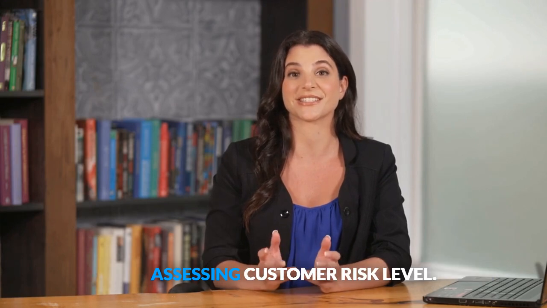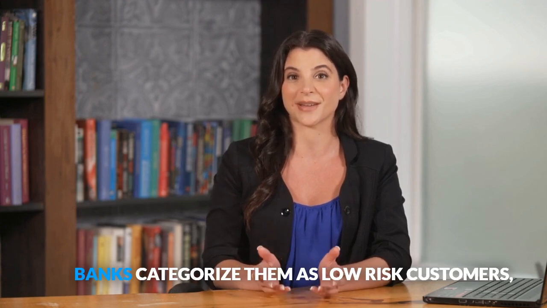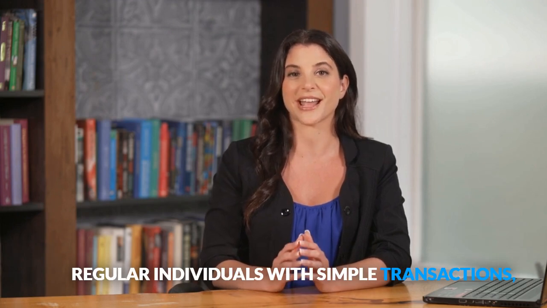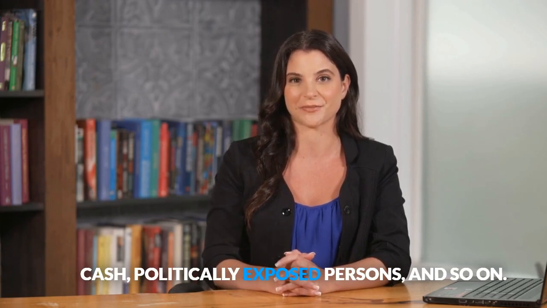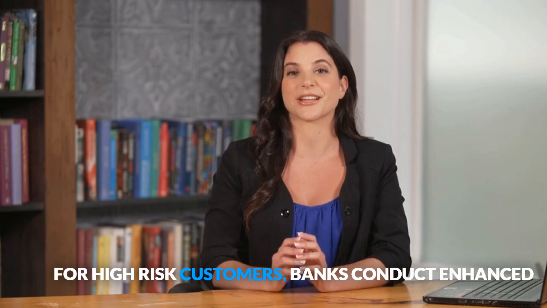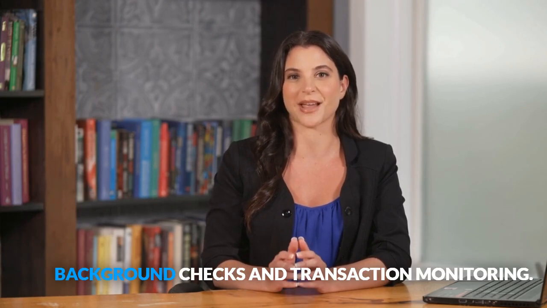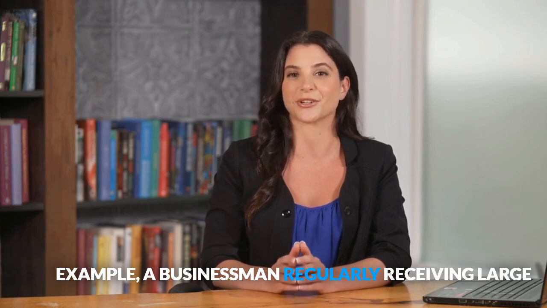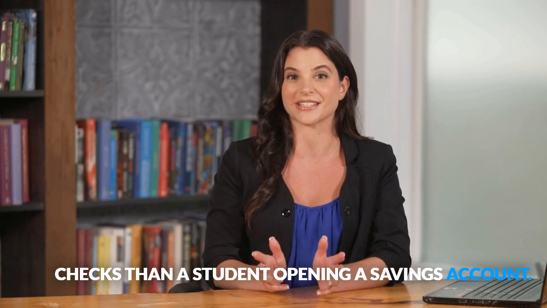Step 3. Assessing customer risk level. Not all customers pose the same level of risk. Banks categorize them as low-risk customers, regular individuals with simple transactions; high-risk customers, businesses dealing in cash, politically exposed persons, PEPs, or customers from high-risk countries. For high-risk customers, banks conduct enhanced due diligence, EDD, which involves deeper background checks and transaction monitoring. Example: a businessman regularly receiving large international payments may undergo stricter checks than a student opening a savings account.